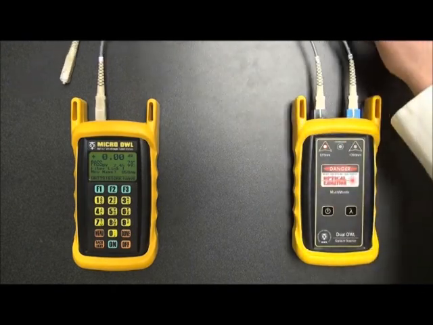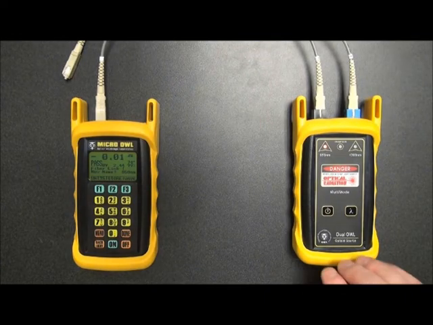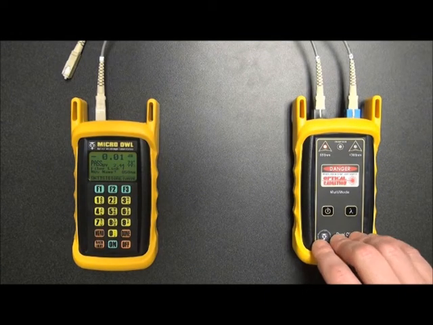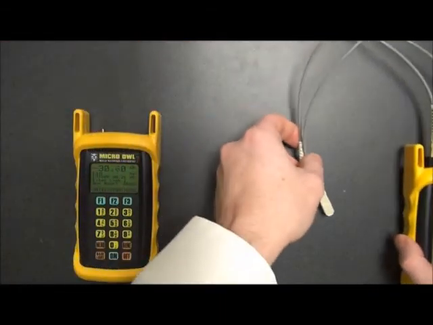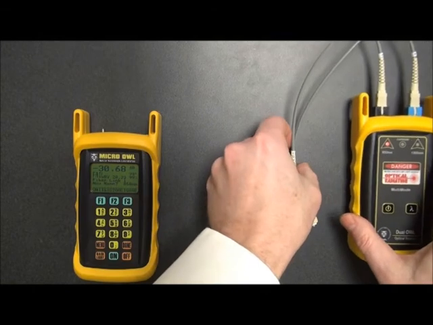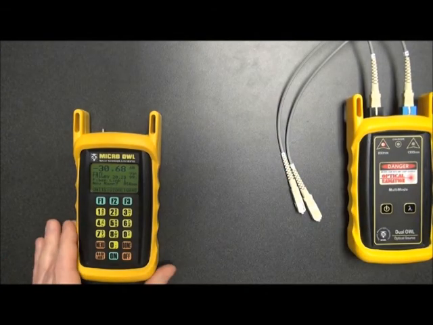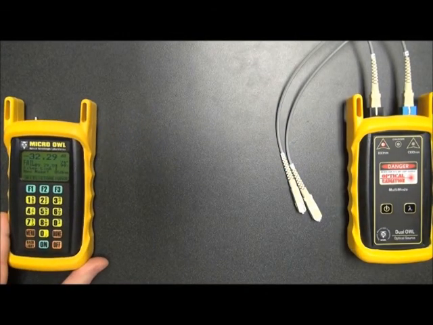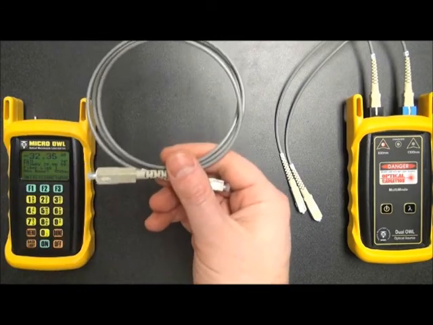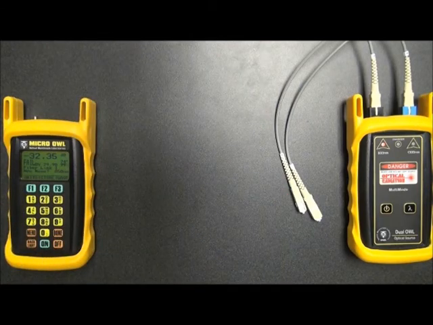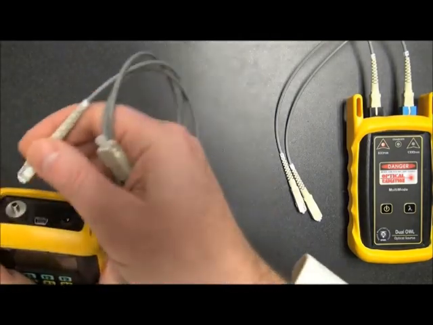Okay, now that we've covered that, we can take the light source with its reference cables to one end of the link, and we'll do that here. Okay, and then we take the power meter to the other end of the link. Now we would have checked a third patch cable during the equipment check process that we would use for the power meter. So we have our third patch cable here, and we will connect that into the detector port on the power meter here.